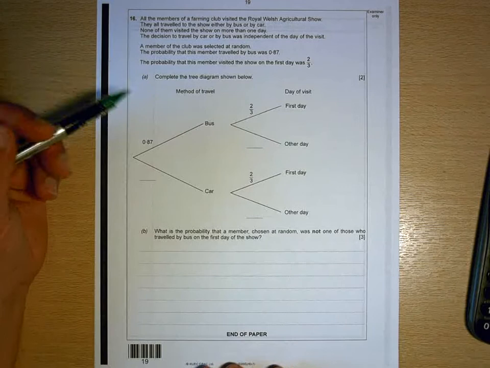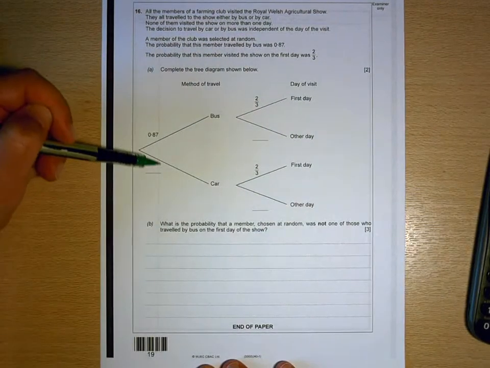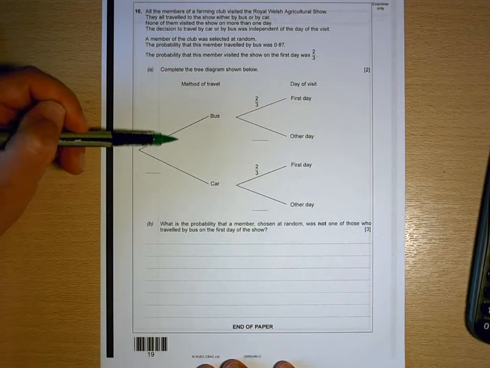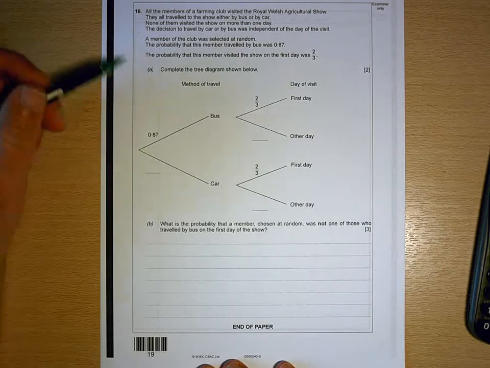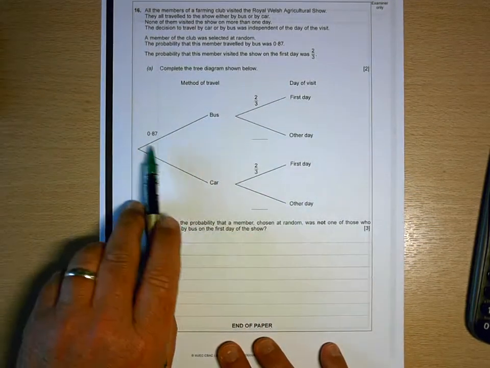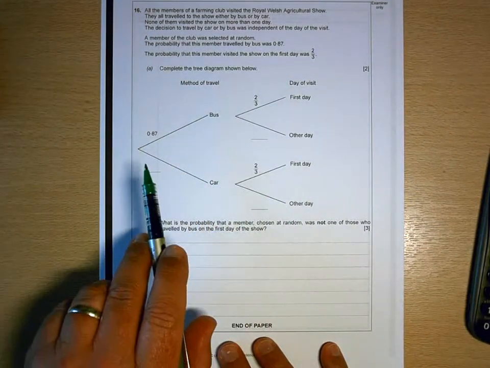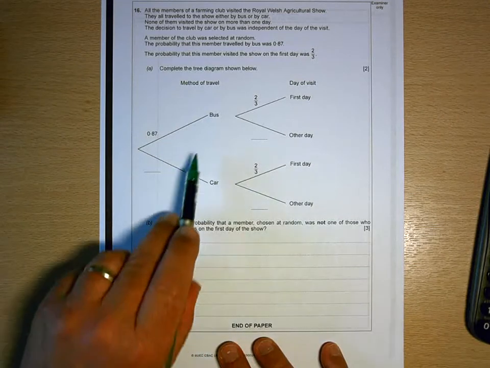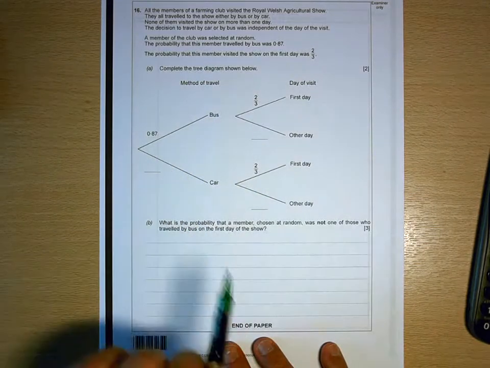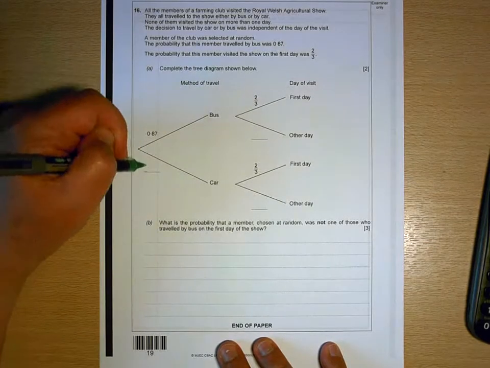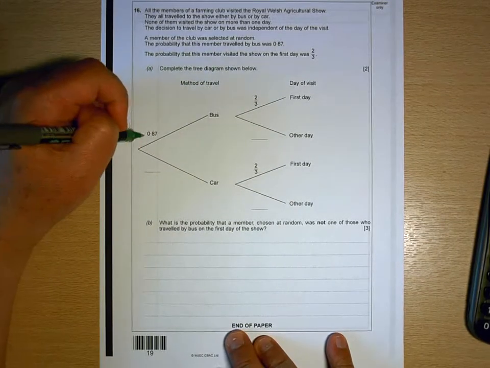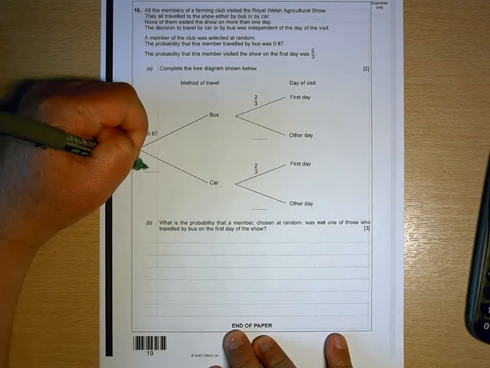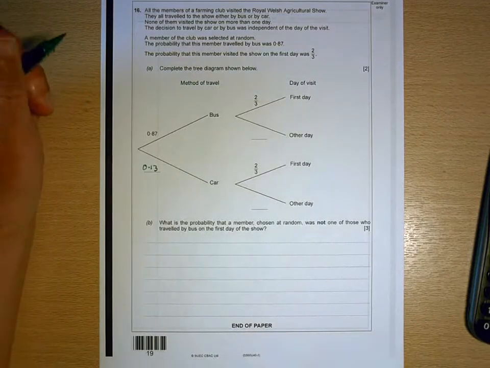So if you know what you're doing, you know that these little branches have to add up to the total probability. What this is saying is there are two methods of travel, bus or car, nothing else. So you're either going to be on one or the other. Total probability is 1. So this and this have to add up to 1. Take that off 1 and you get 0.13.